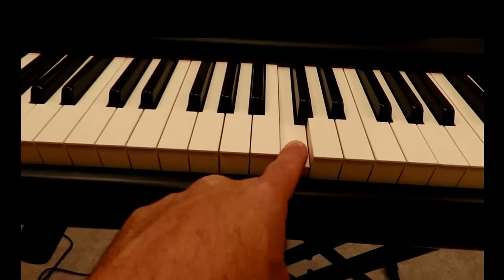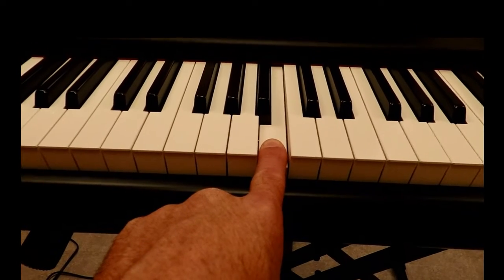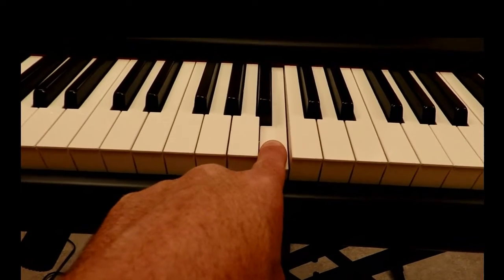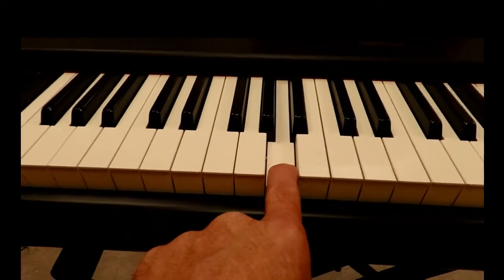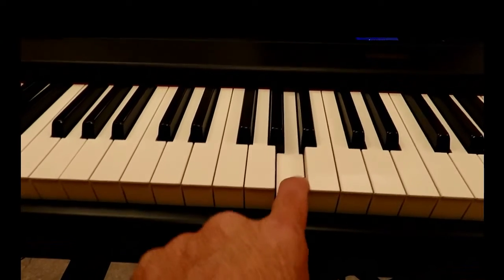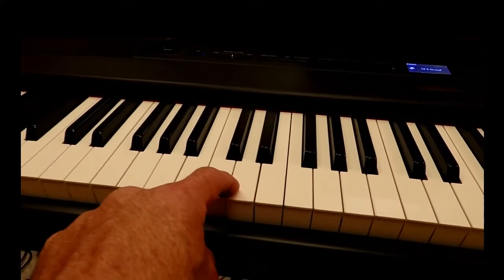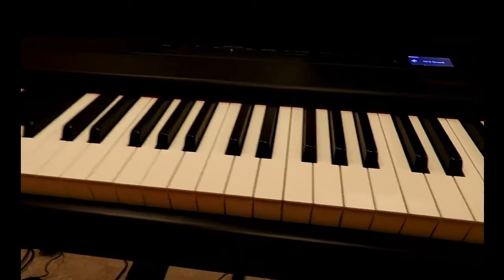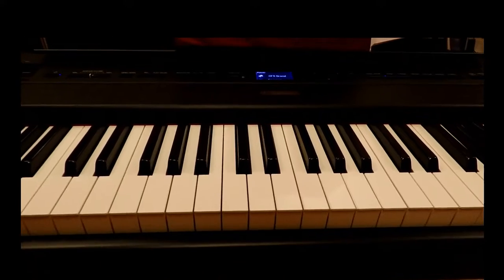Okay, and then B would be the first space above the staff. It would look like it was sitting on top of the bass clef staff. And A would be the top line of the bass clef staff, this A right here. And as we continue further into bass clef, we're going to be heading down. Okay? All right, so there's some notes from a piano keyboard perspective.